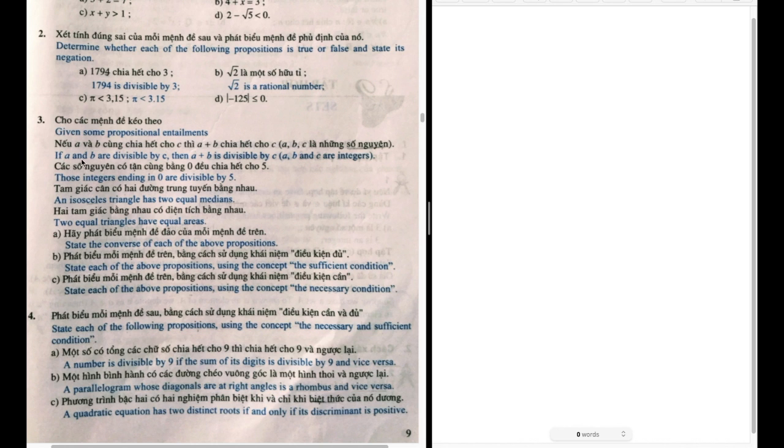If A and B are divisible by C, then A plus B is divisible by C. A, B, and C are integers. So we convert it: if A plus B is divisible by C, then A and B are divisible by C.